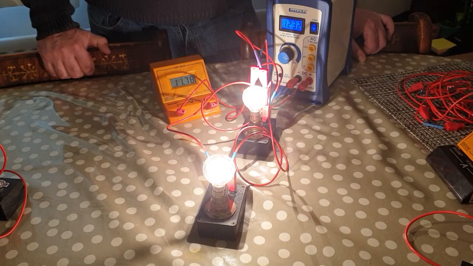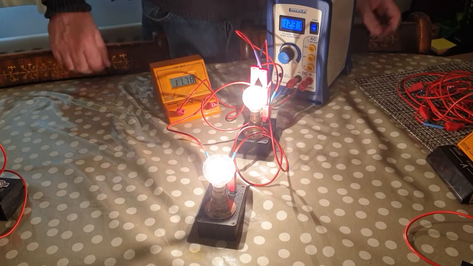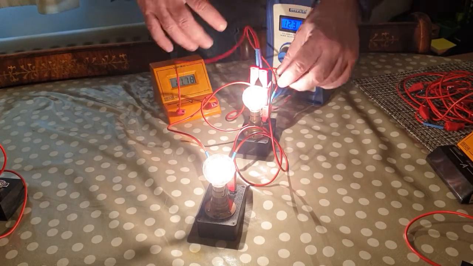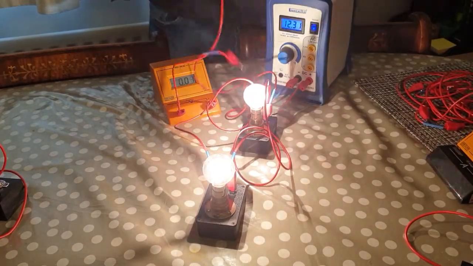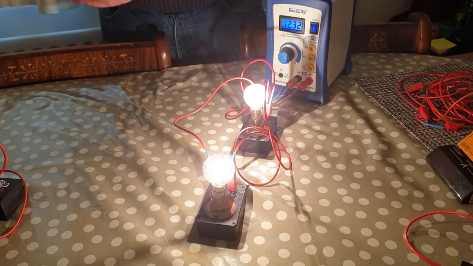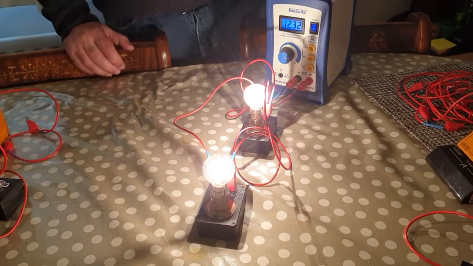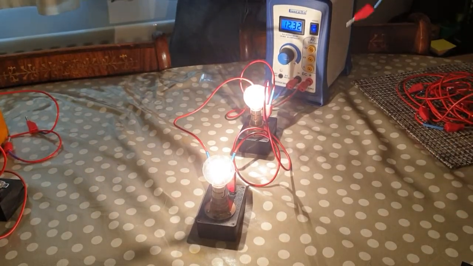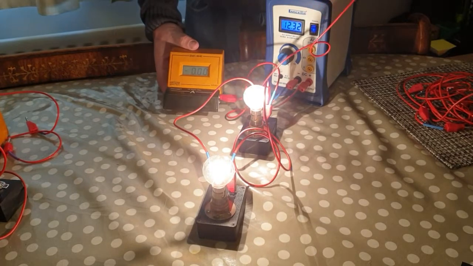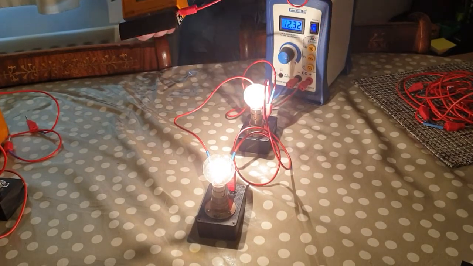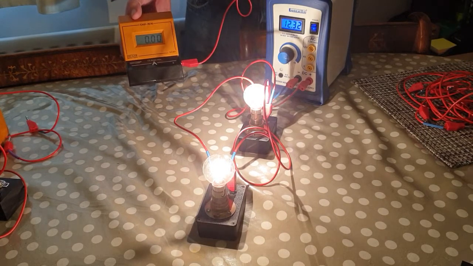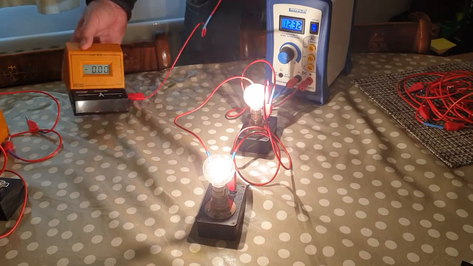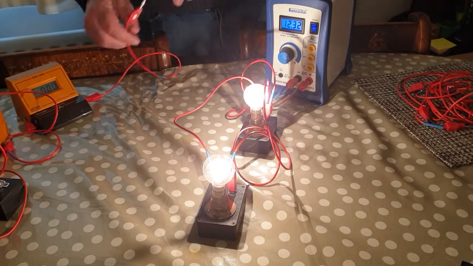So that's voltage. What about current? Okay, so I'm going to take my voltmeter away and bring my ammeter back. I'm going to measure the current at different points in the circuit, and what you'll hopefully see is this.